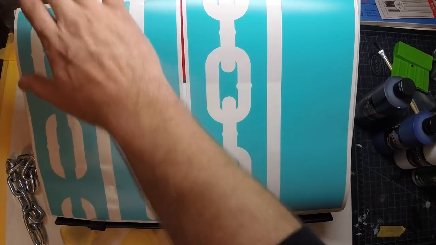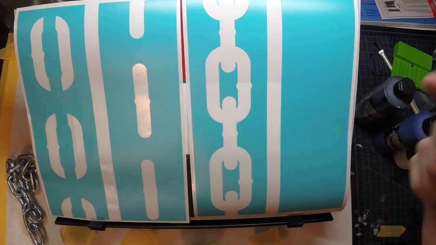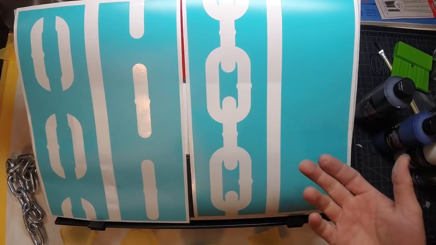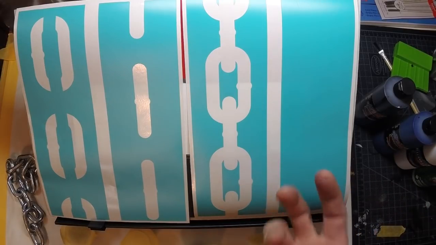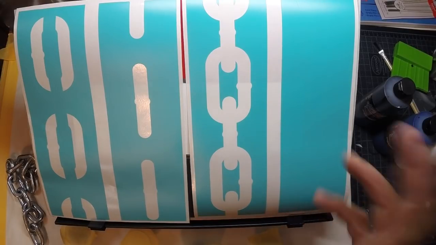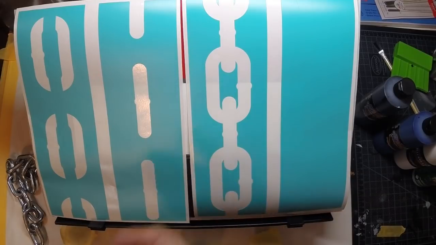So what I'm going to do now is transfer tape these, and I'm going to apply them to the mask. That's been covered in my other videos, so I'm not going to tie up a lot of time showing how to transfer tape and put on the hinge technique. You put the transfer tape on, peel it, stick it, and get painting.